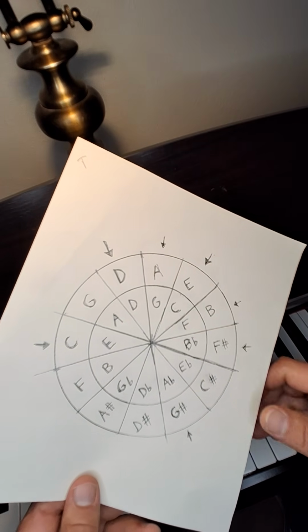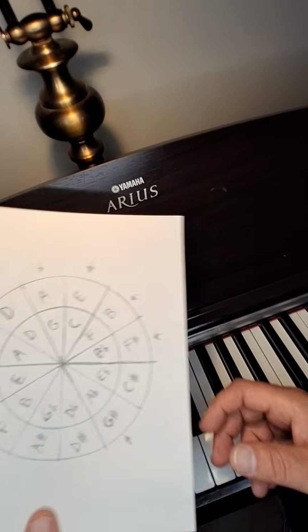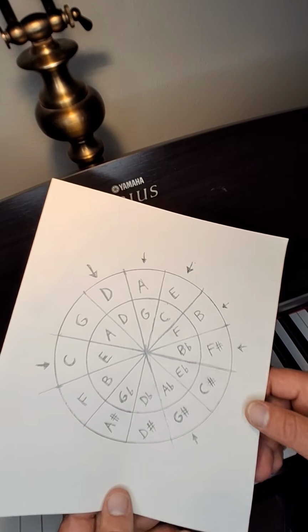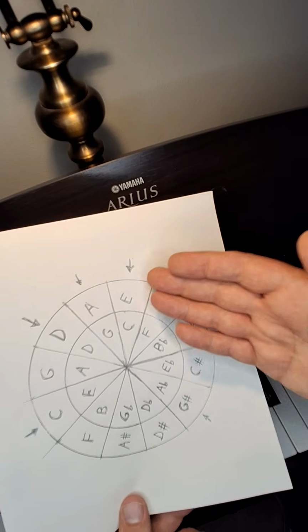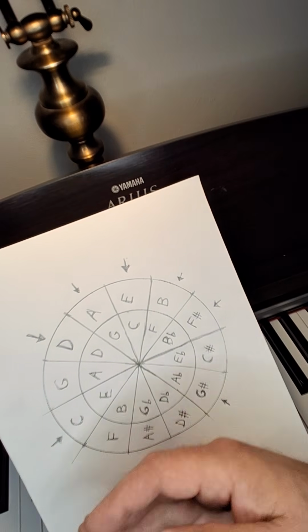A quick shortcut I want to mention is that your second degree of your scale is the symmetry point, meaning that for most scales, if you start on the second degree, the intervals up will match the intervals going down.